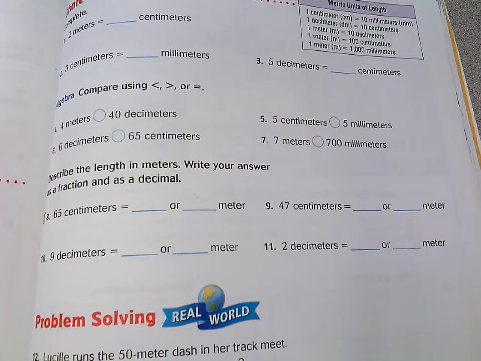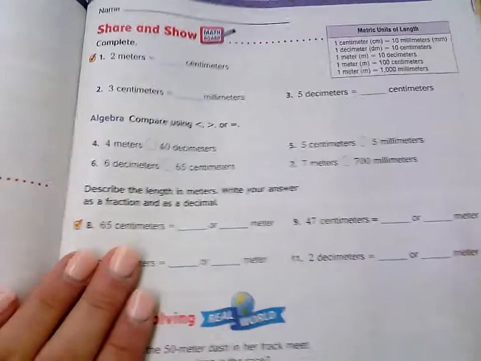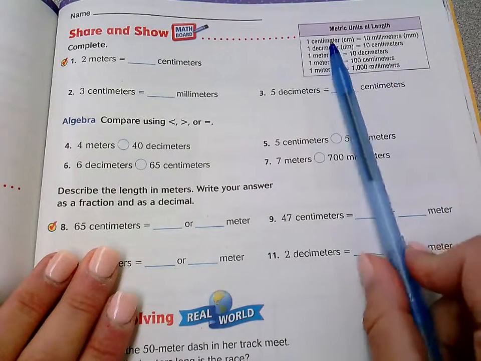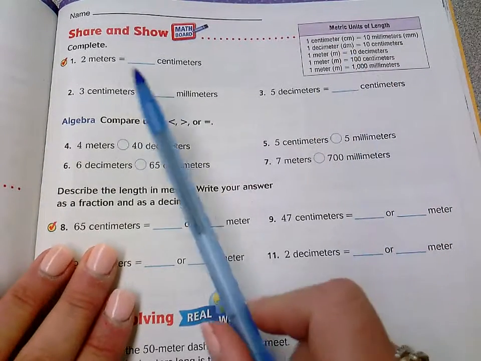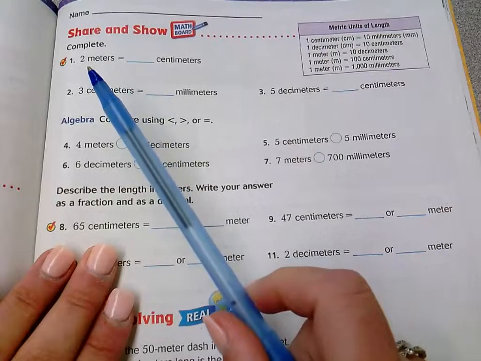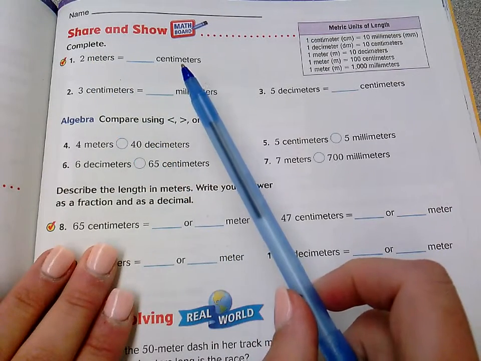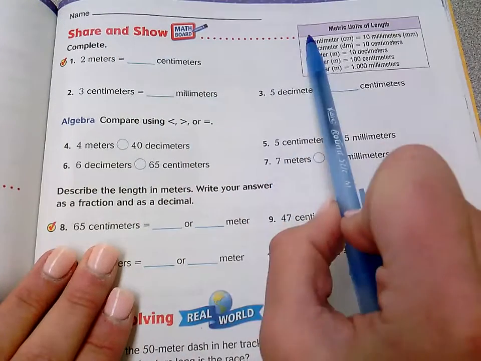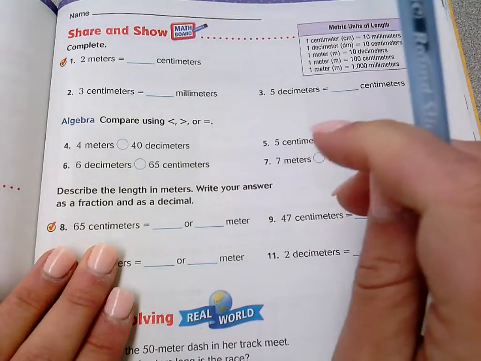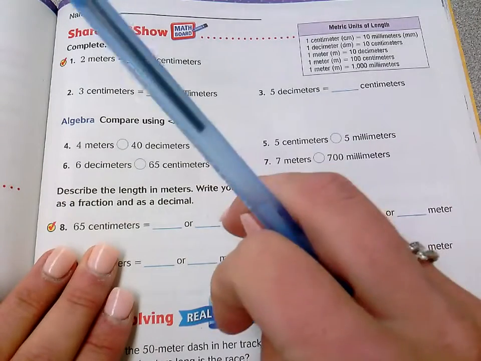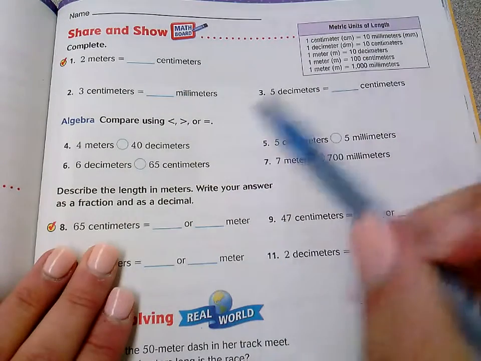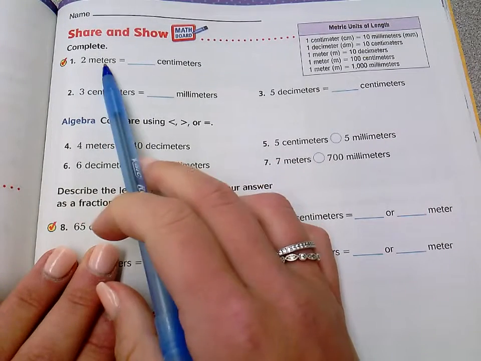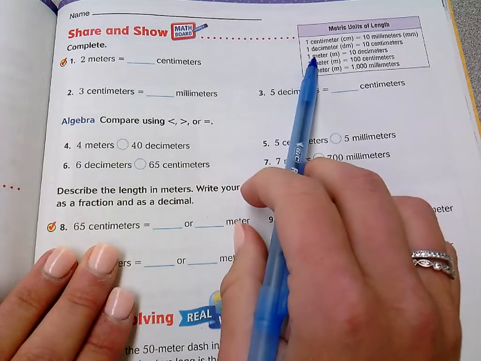So on page 469, we have our little metric conversion chart. So they're asking us, in 2 meters, how many centimeters? And if you remember in the metric system, it goes up by 10 each time. So centimeter, millimeter to centimeter to decimeter. It makes sense. It goes up every single time. So in 2 meters, how many centimeters?